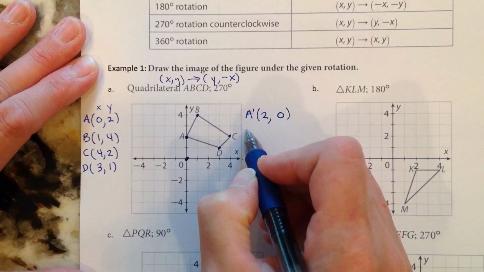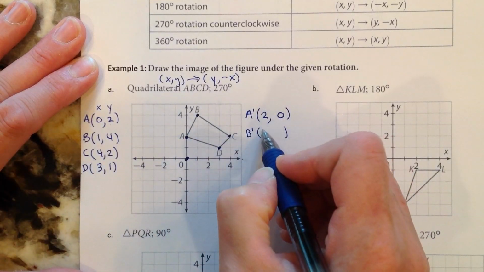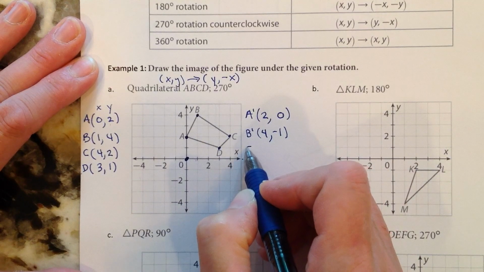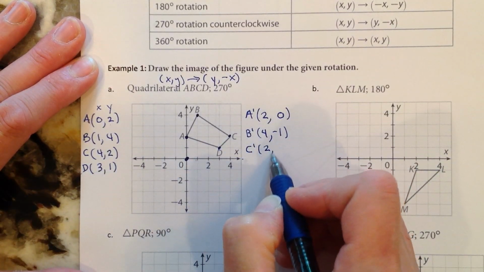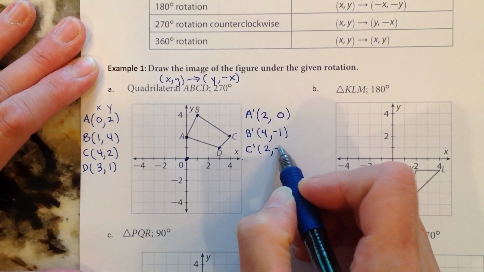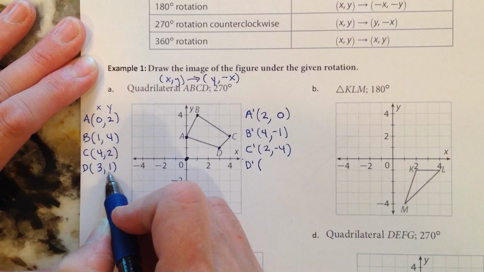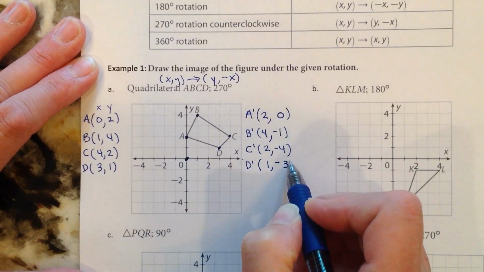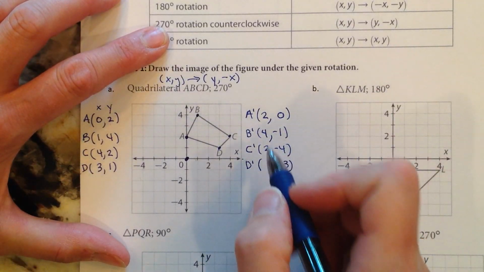To find B prime, same process. Keep our y, which is 4, and the opposite of our x, which is -1. Our C prime, keep our y, which is 2, and the opposite of our x, which is -4. And our D prime, keep our y, which is 1, and the opposite of our x, which is -3. I'll take a second and go ahead and graph those points.